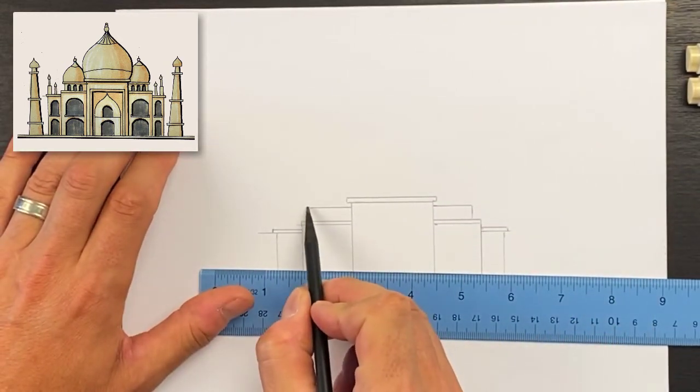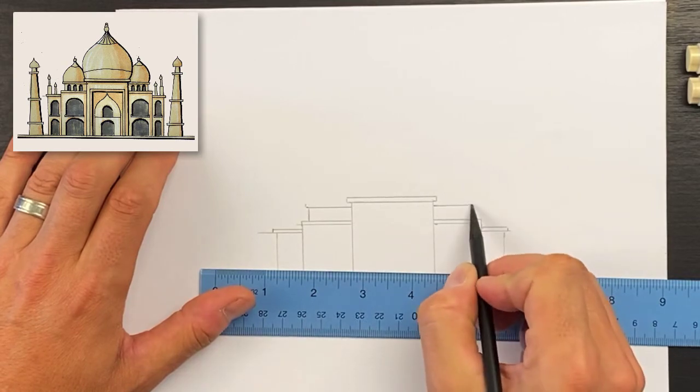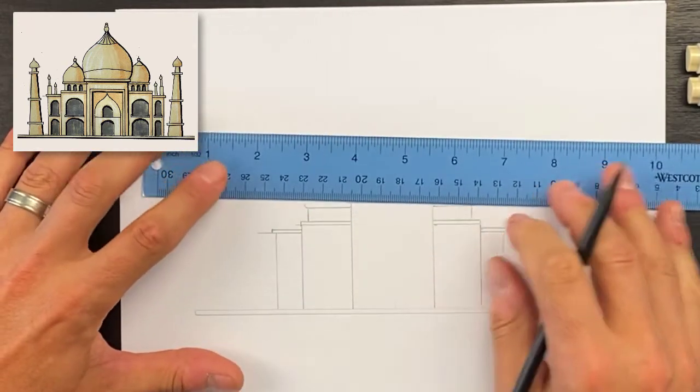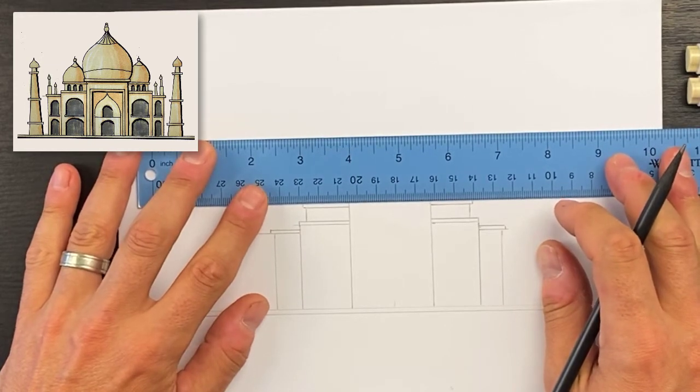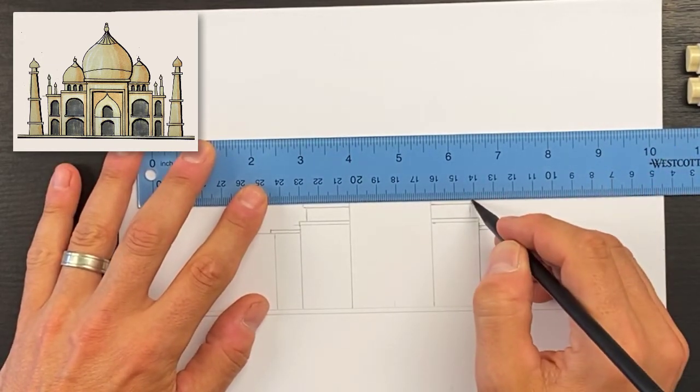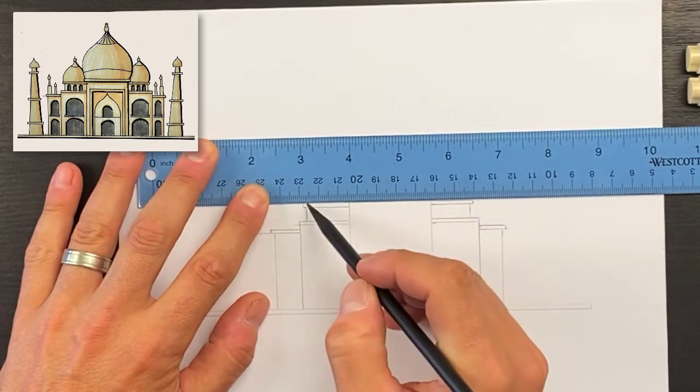And now over here we'll have a little bit of an overhang on both sides for this cap. Okay, something like this, and then we'll connect the two. Connect the two across like that.